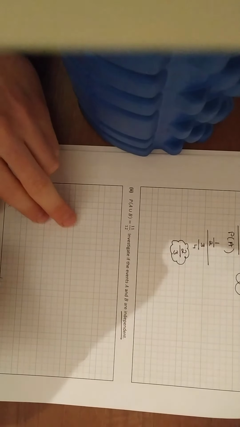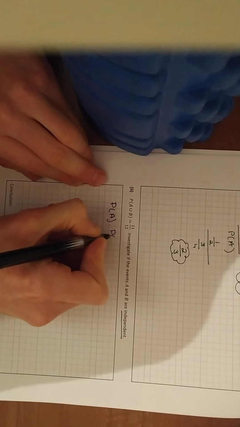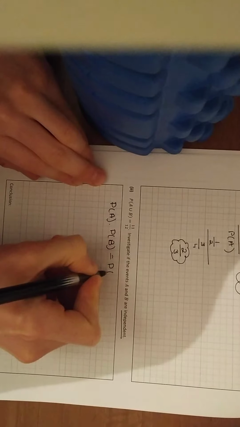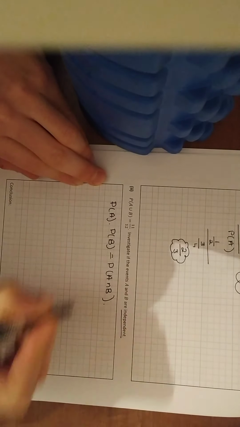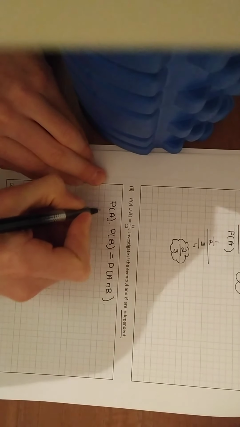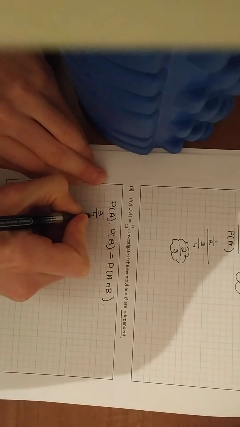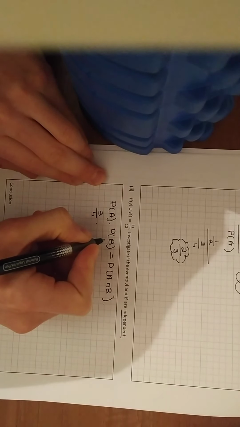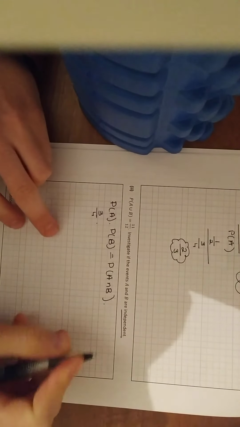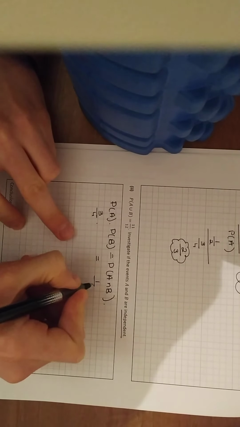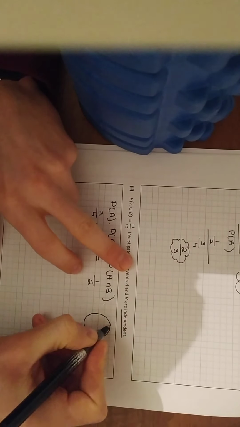Here, we need to show that A and B are independent. The probability of A times the probability of B is the probability of A intersection B. We know the probability of A is 3/4. We know the probability of B? No, we don't. We're going to have to work that out. And the probability of A intersection B is 1/2. So maybe if we draw a wee picture, let's see.